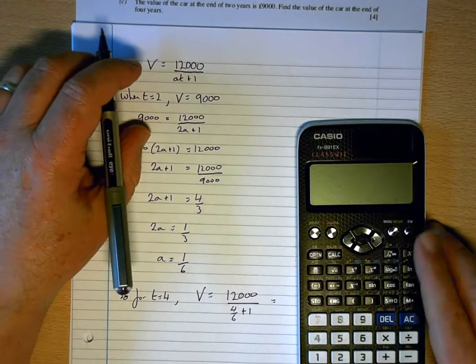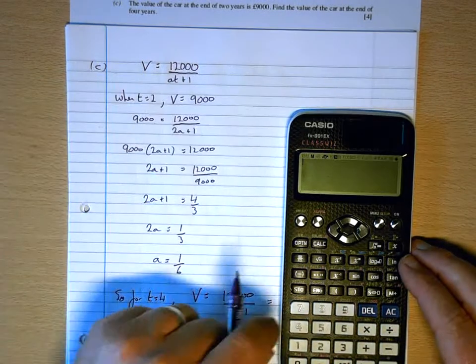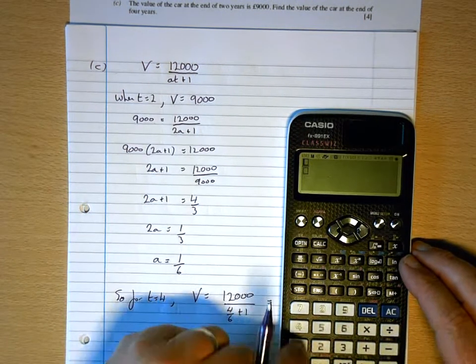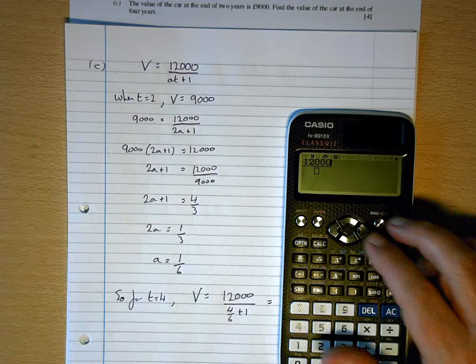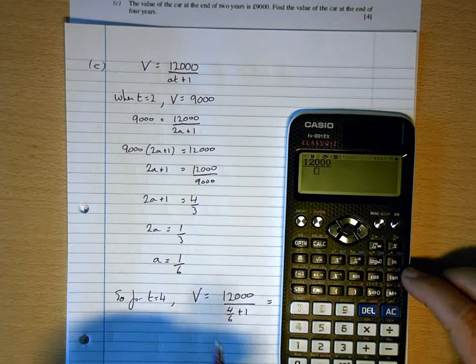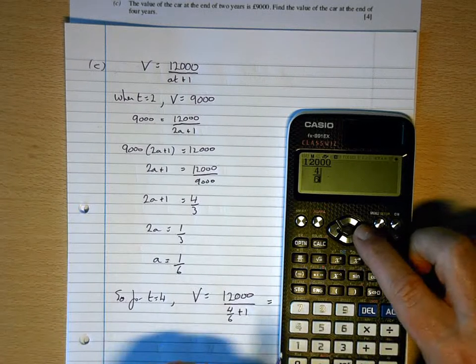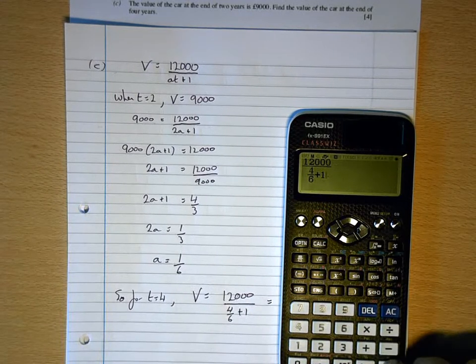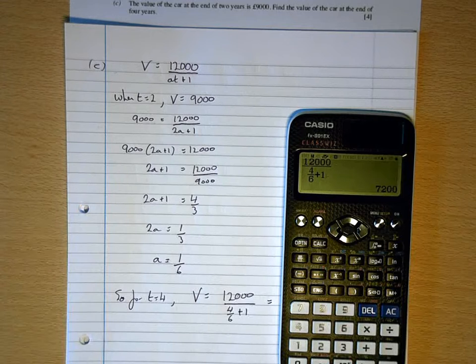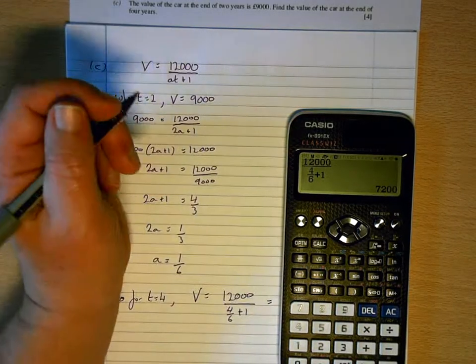Okay, we can do this all in one go, or you can space it out, it's up to you. 12,000 on top, underneath we've got 4 over 6 plus 1, which gives us 7,200.